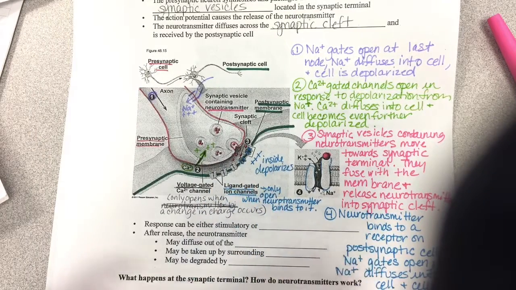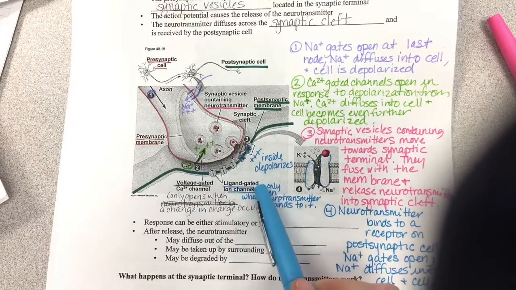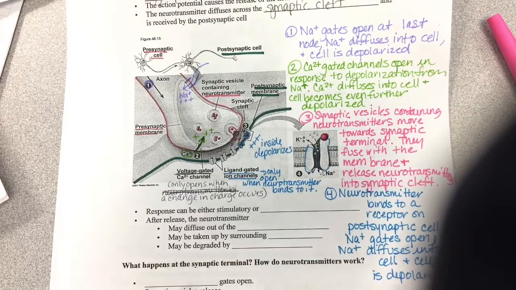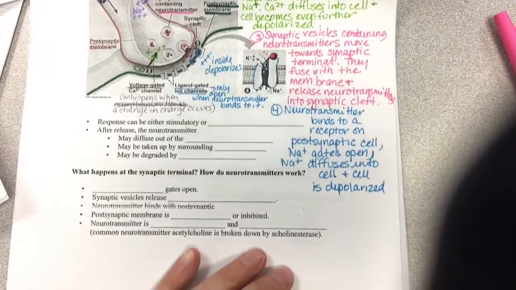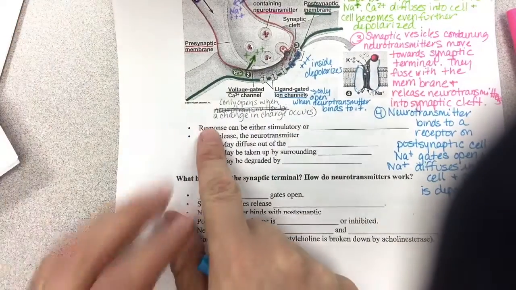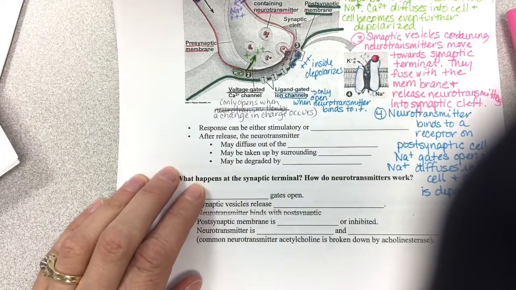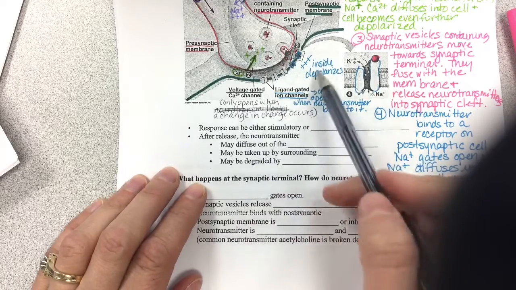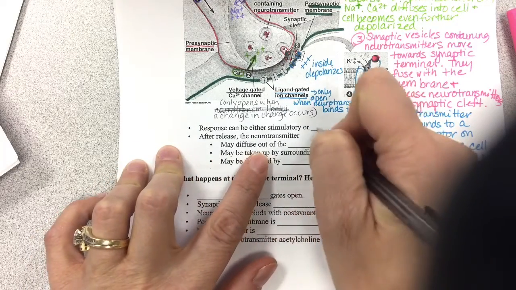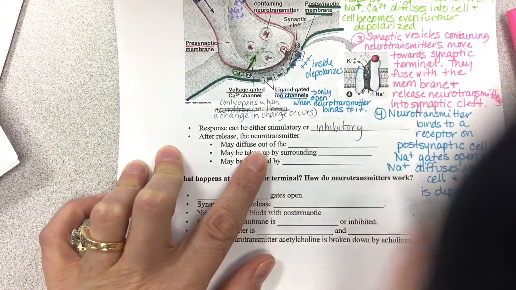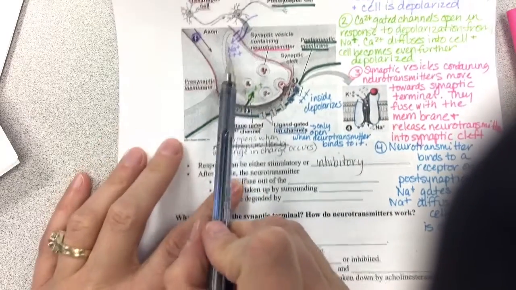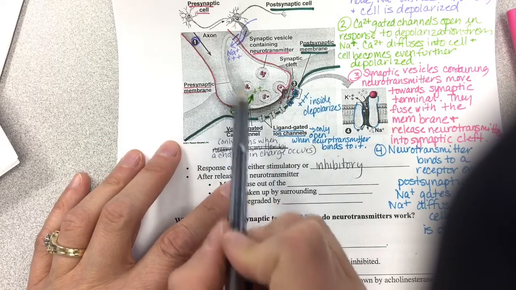And so if this is a neuron, then the sodium gates open at the first node, and so on and so forth, and it triggers the action potential to continue down the axon. So the response here at the end can be either stimulatory or inhibitory, meaning that there are excitatory neurons.